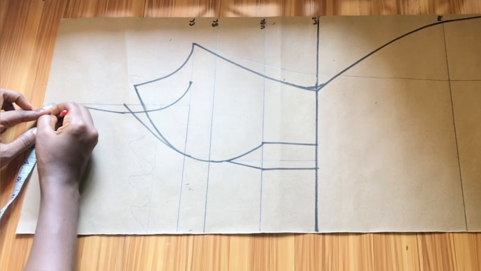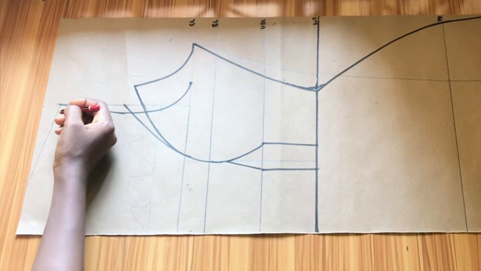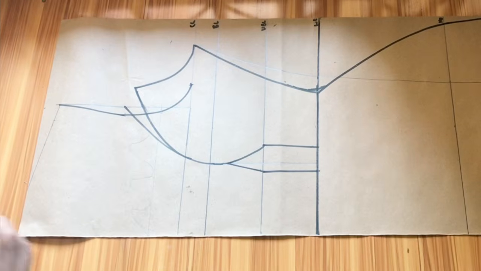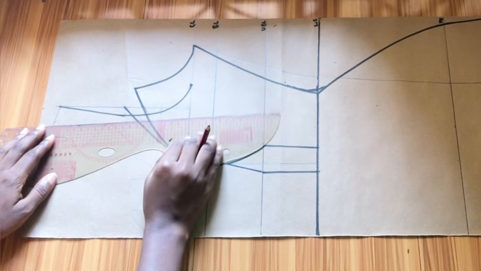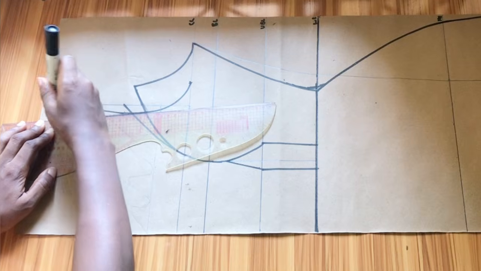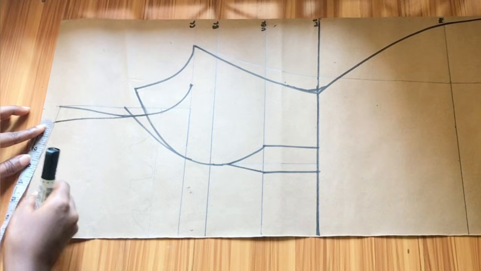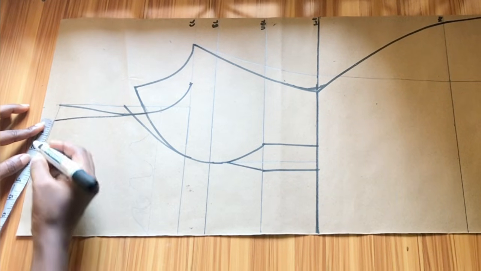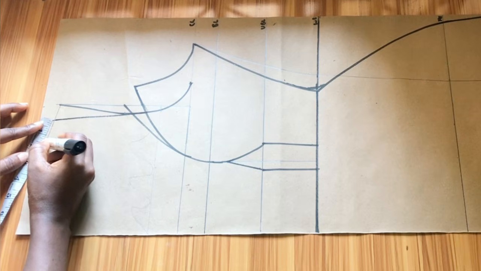Next thing I'll do is to go in on the shoulder area by 1 inch. This 1 inch is to make the strap sit really well on the body, so it will not be falling. So I made a mistake here. I was supposed to connect it to the first dart leg on the bustier area. I'm going to adjust that later, okay?